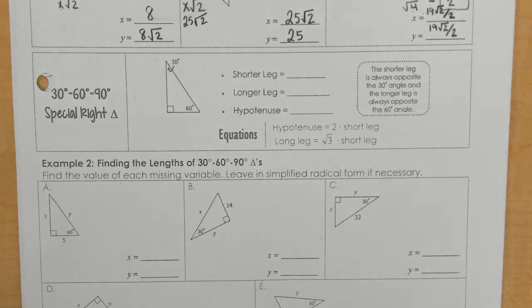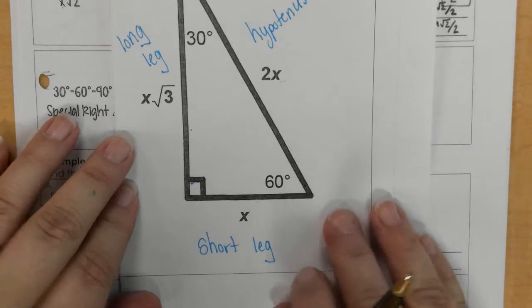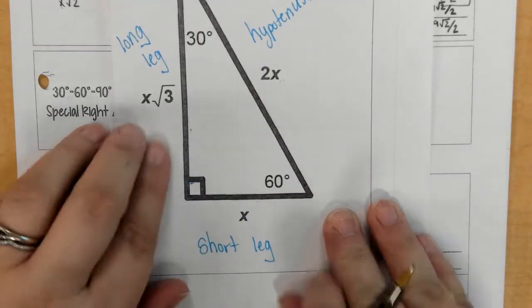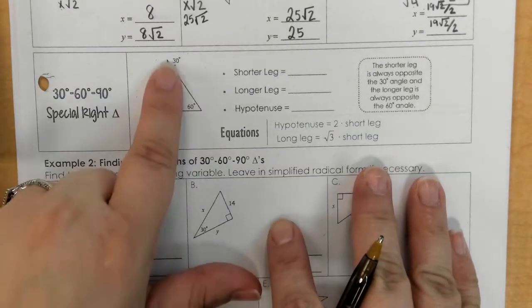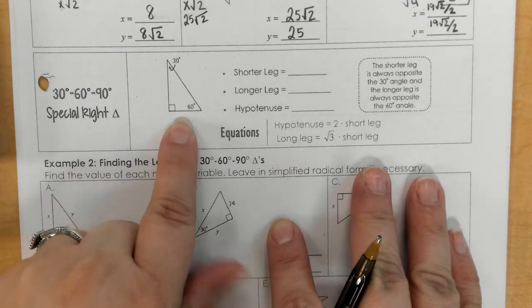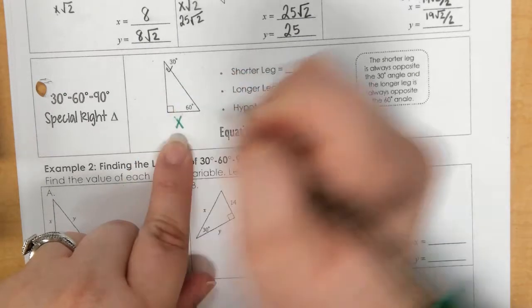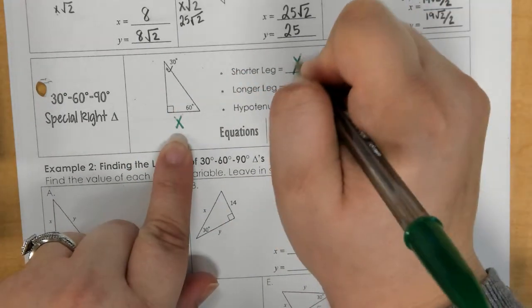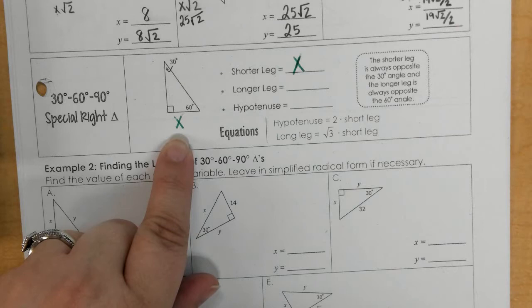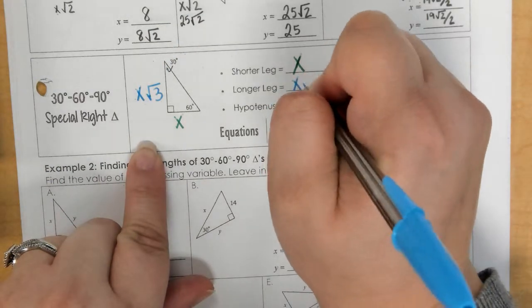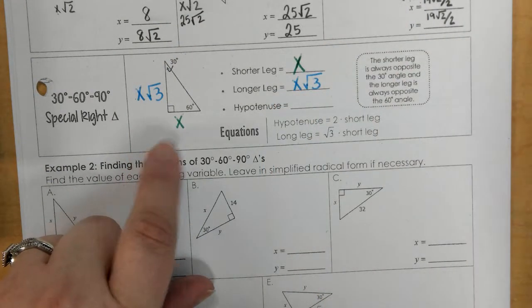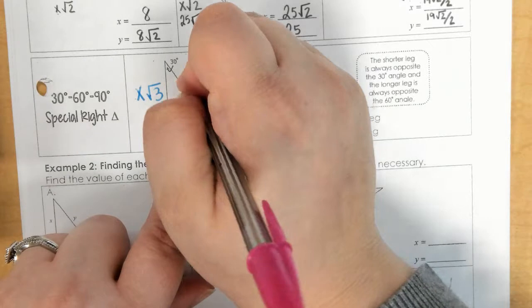For 30, 60, 90 special right triangles, we need to label our triangle to look like this with these different formulas here. Okay? So, our short leg is just x. Our longer leg is labeled x radical 3. And our hypotenuse is labeled 2x.